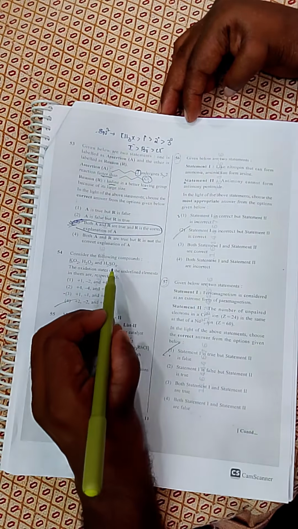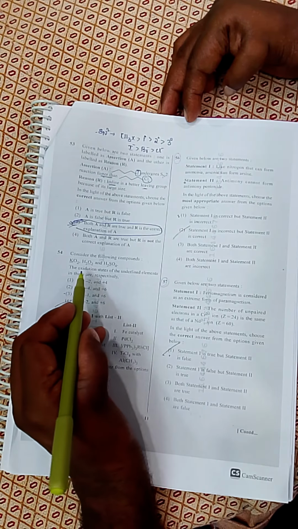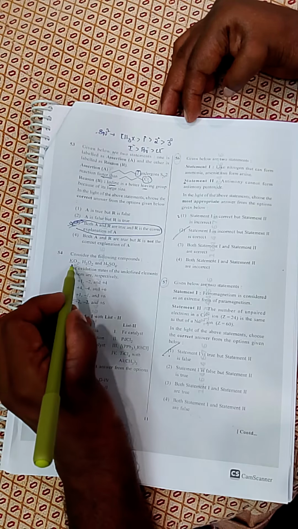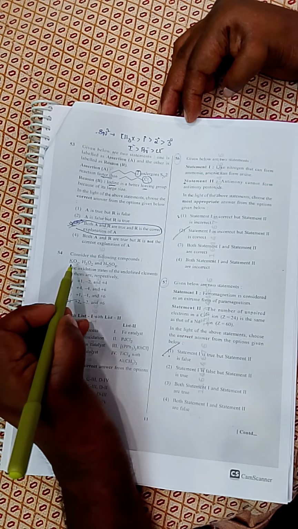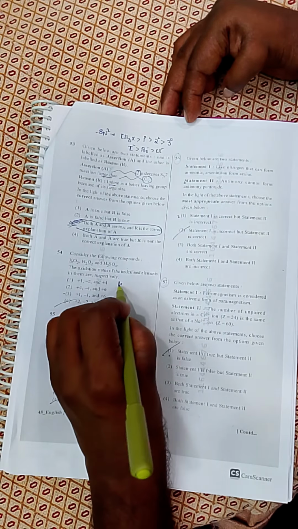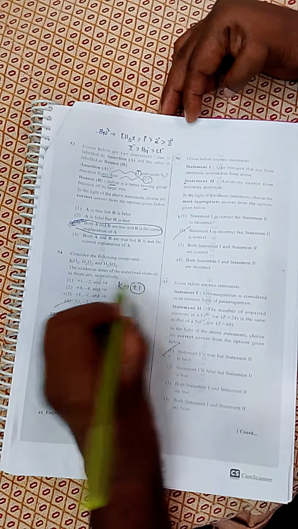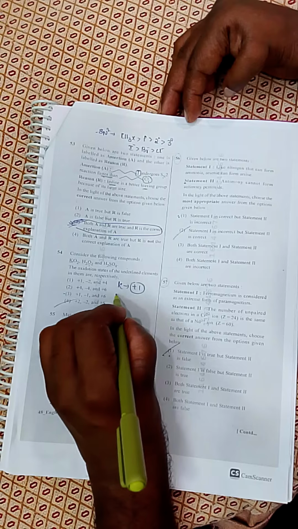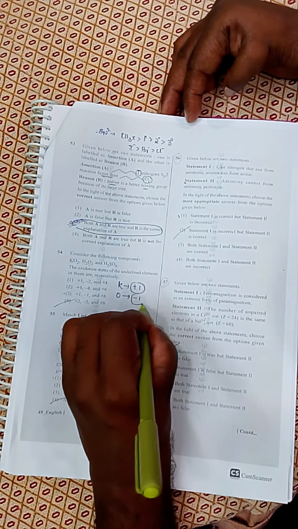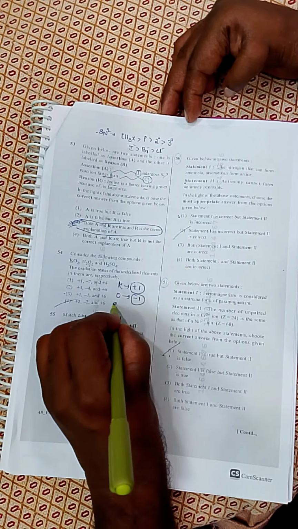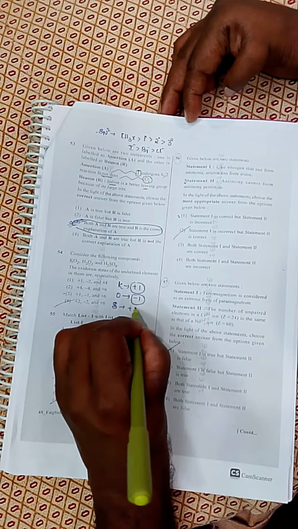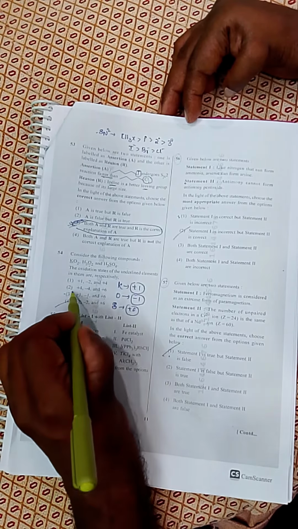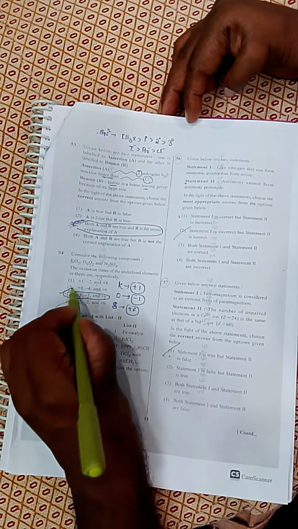Next one, consider the following compounds. In the underlined atoms, oxidation states are given. Here KO2 is the superoxide, but what is asked is potassium. Potassium is always a first group element, +1. And H2O2, hydrogen peroxide, O2: in H2O2, oxygen is the peroxide, which is -1. In H2SO4, sulfur is +6. Potassium is +1, then -1, then +6. Option 3 is the correct one.